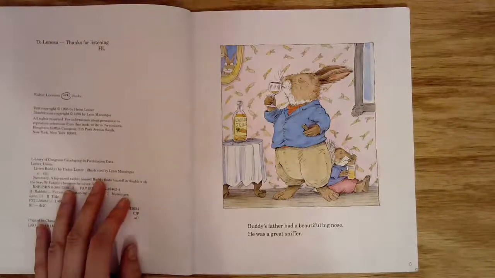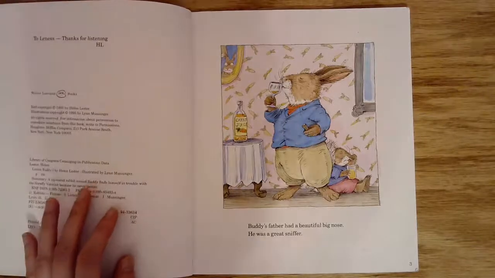Buddy's father had a beautiful big nose. He was a great sniffer.